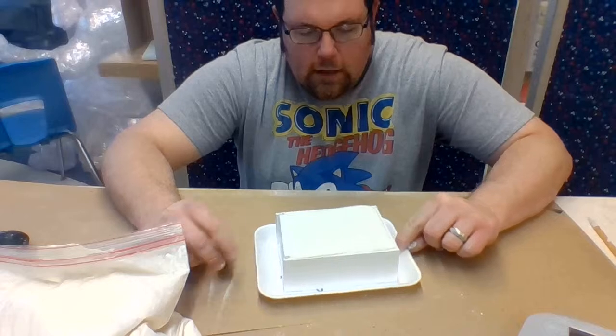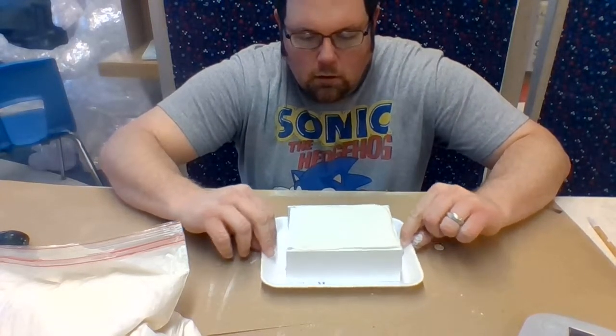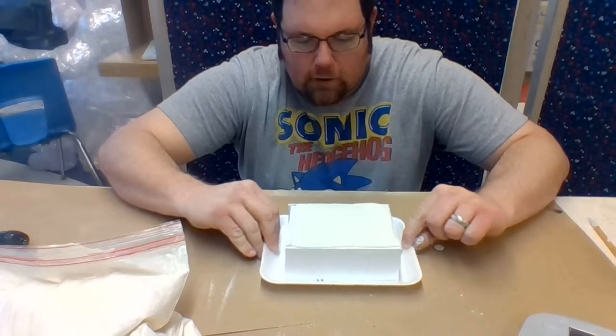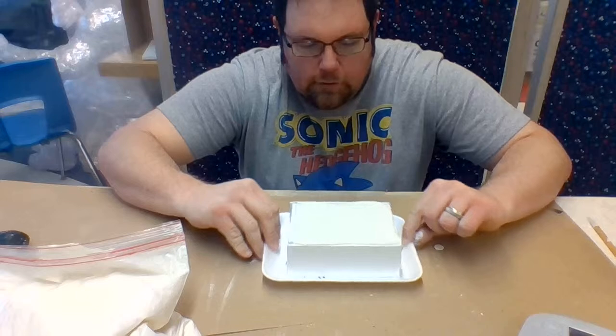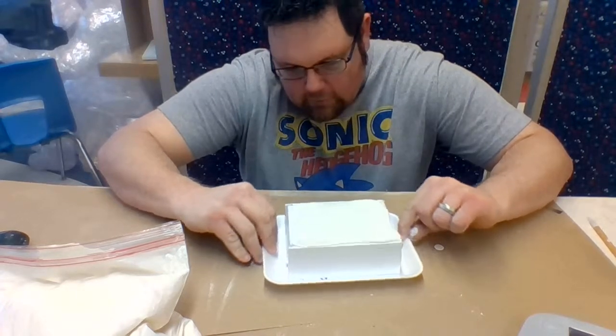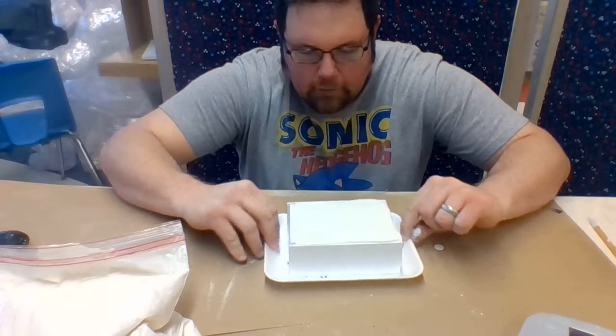So I'm just going to shake, rattle, and roll, and you'll see these air bubbles kind of rising to the top. Just small little bubbles. And I'm going to keep doing this until the plaster begins to harden.